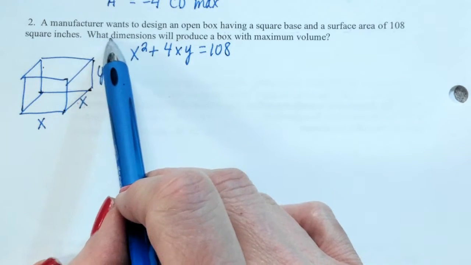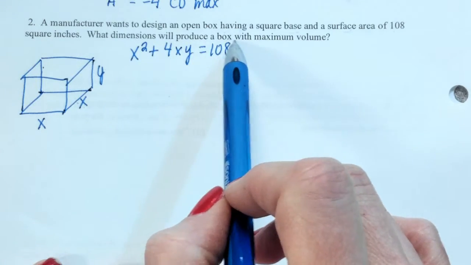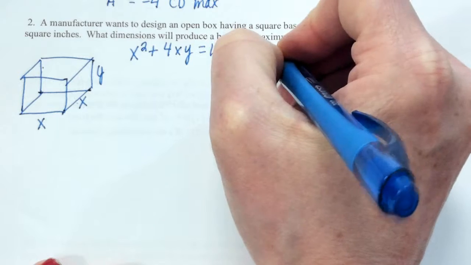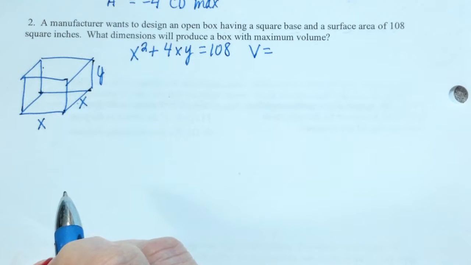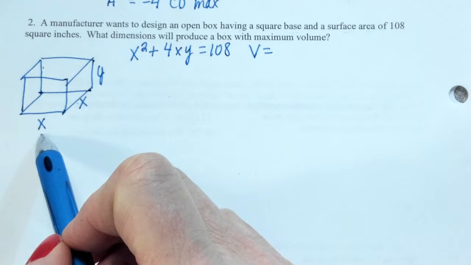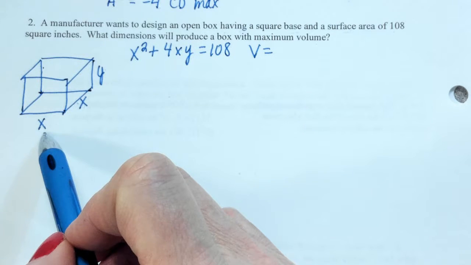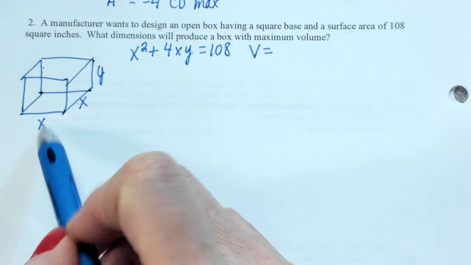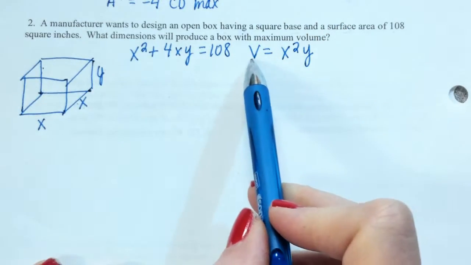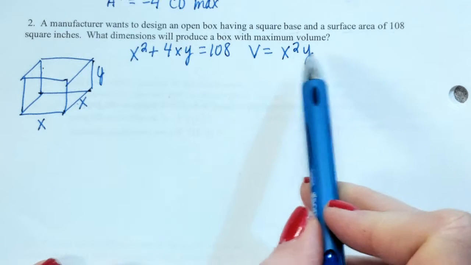Now, let's keep reading again. What dimensions will produce a box with maximum volume? So what I'm really trying to solve is I want to maximize the volume. What is the volume right here? Length times width times height. What is it? X squared y, right?